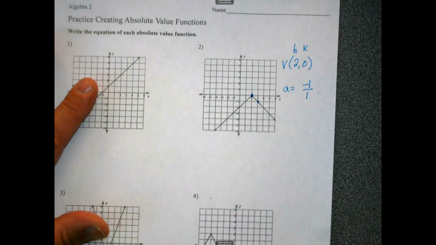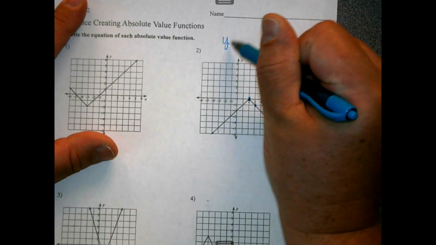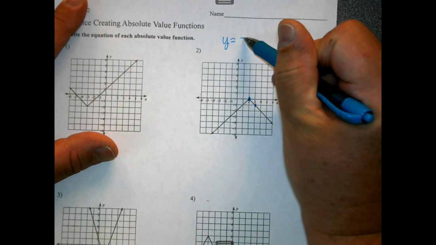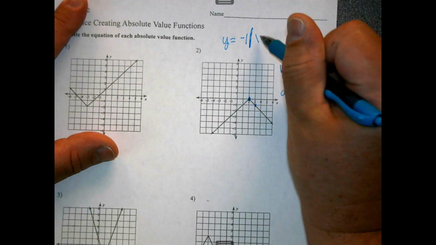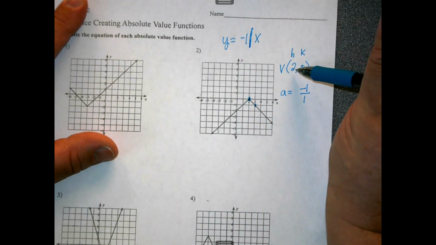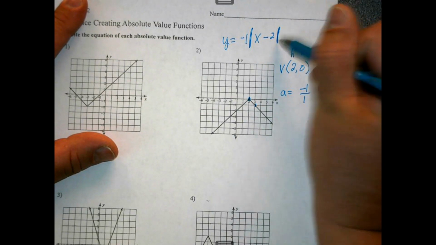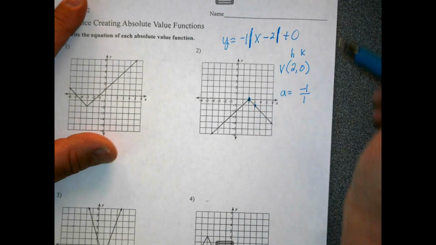And now that I have that, I can create my equation. So y equals, now my slope is -1, absolute value bar, x. Now I want the opposite sign of my h. Here's +2, so I need a -2. And then the k stays the same, plus 0.